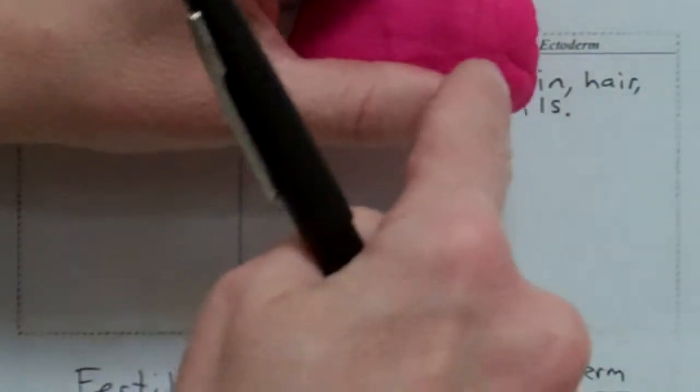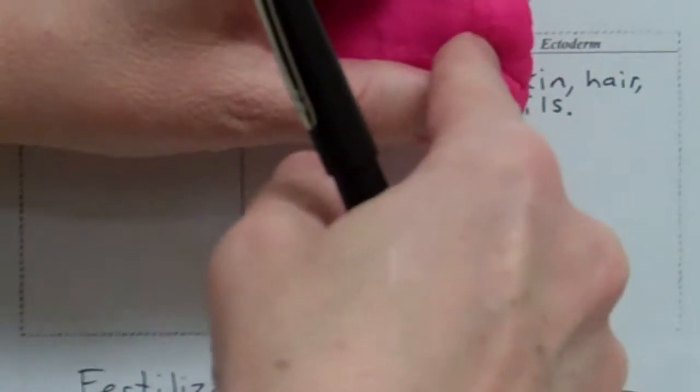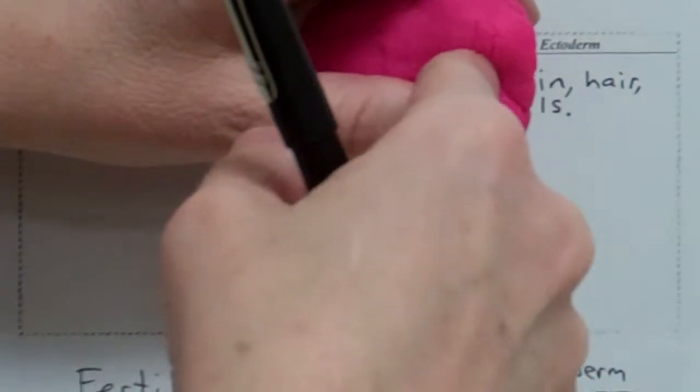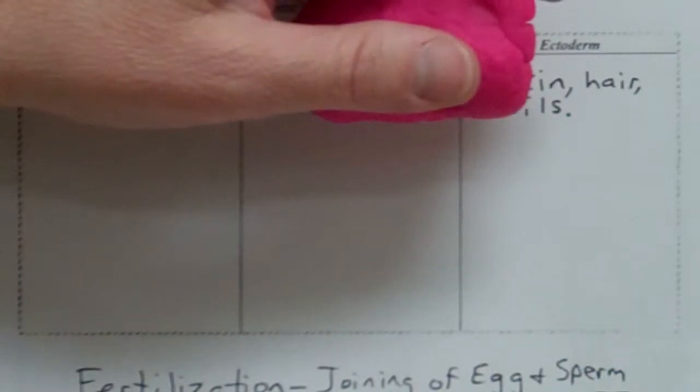Now, here's an interesting thing. At one point, at the head end, the cells on the outside start to punch in, so to speak, or move in. So they start to kind of go to the inside of the head. Now think about what's inside your head. Your brain, right?